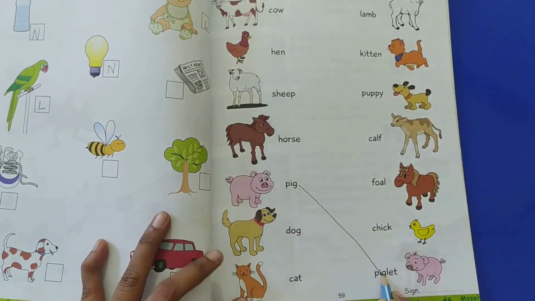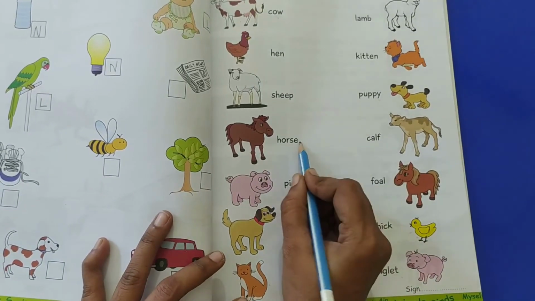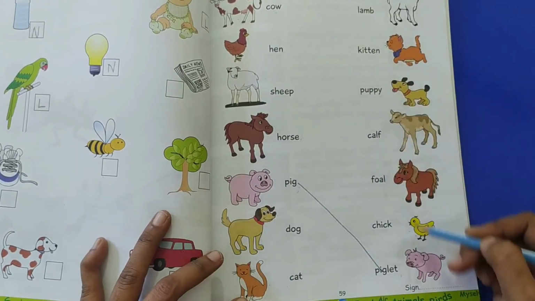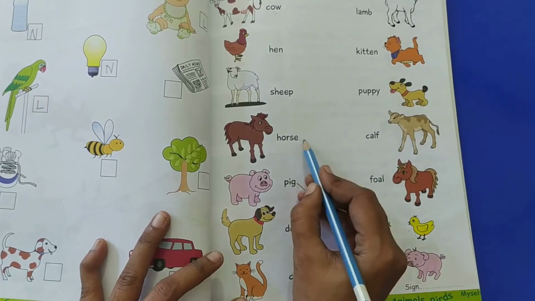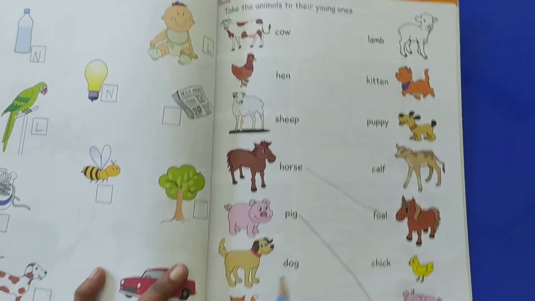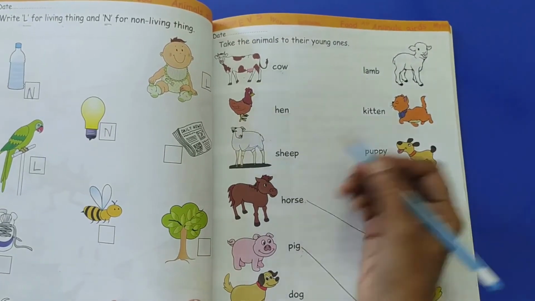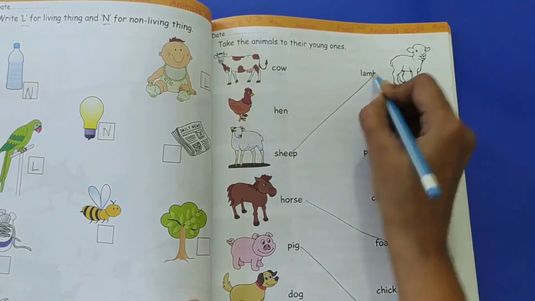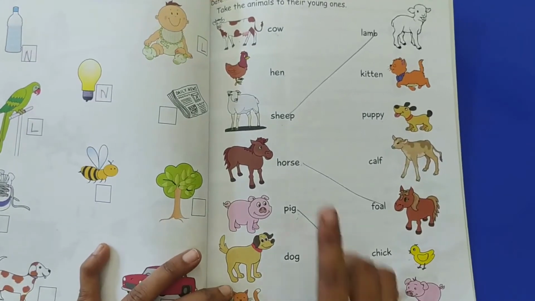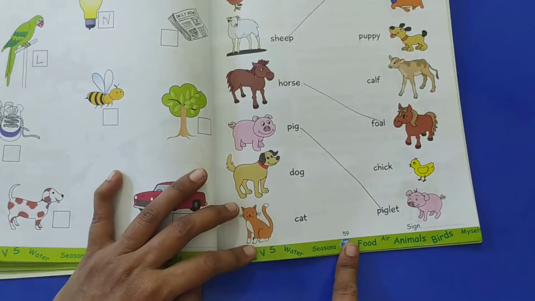So, pig and piglet, you have to match it. Horse, where is the horse's baby? Here it is, right? Foal. So, you have to match it here. What about this one? This is a lamb. Whose baby is a lamb? It is a sheep's young one. So, you will match it here. So, in the same way, children, you have to complete this activity on page number 59.